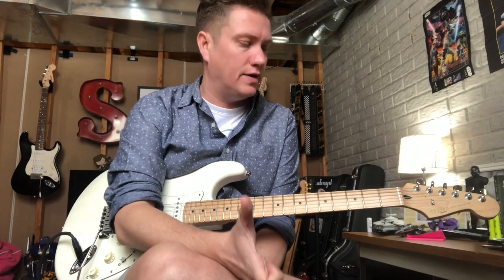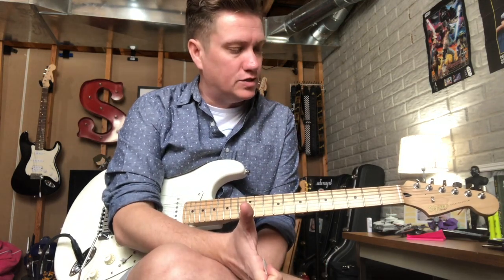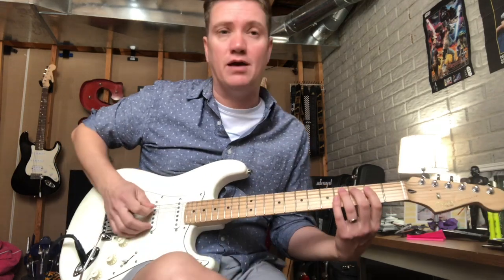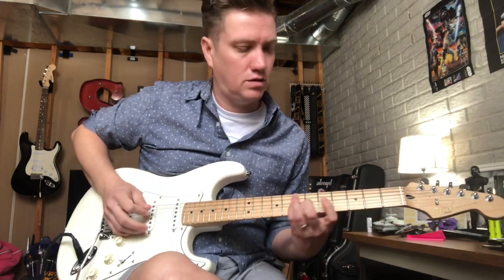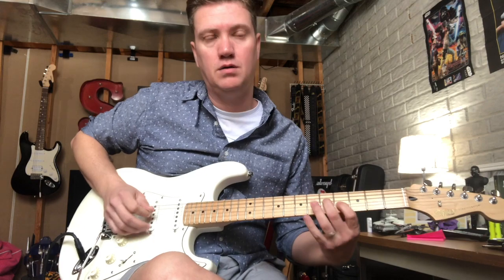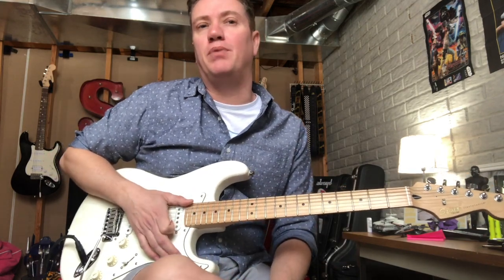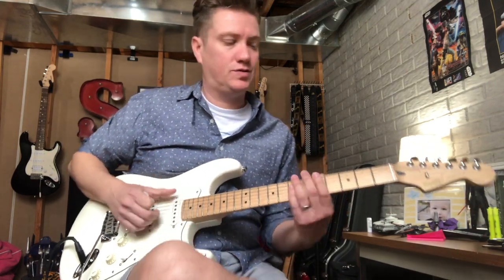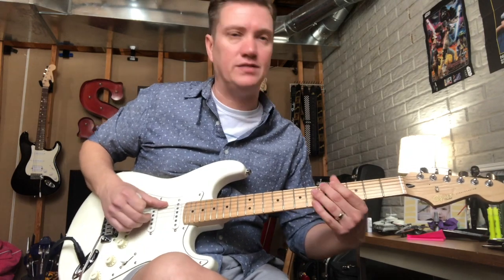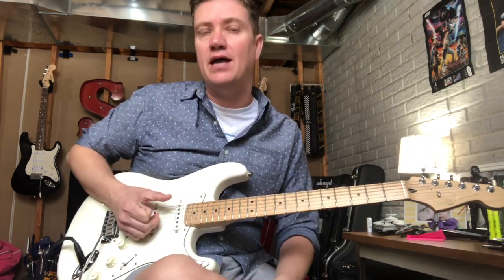The other thing that was really helpful to me in knowing the Aeolian mode was knowing that it's basically the C major scale, but it finds its home base around the minor, the sixth. So it finds its home base around the A note.